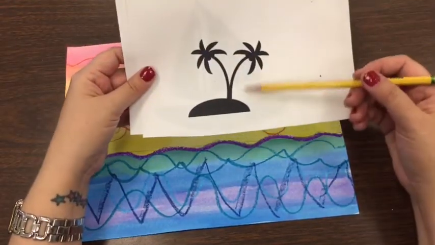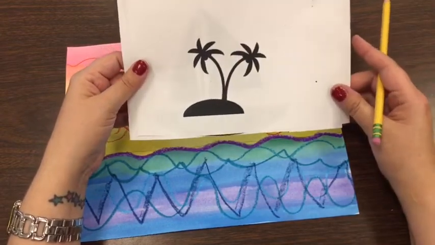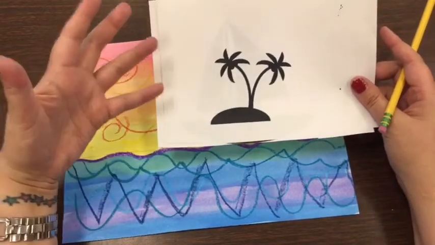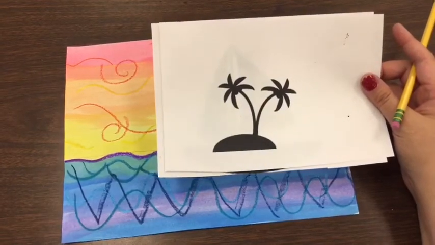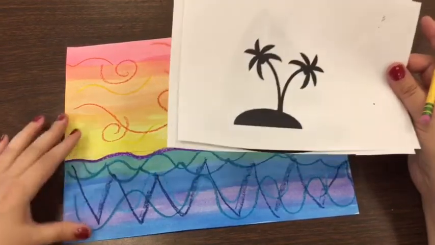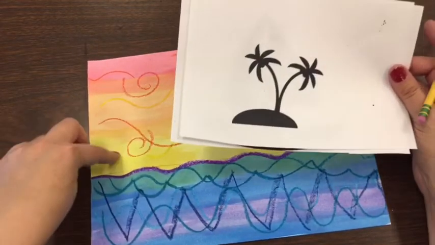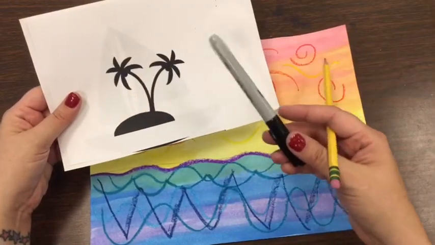This was another silhouette. It's just the outline of an island with some palm trees. You're just going to type in silhouette of your choice on the computer and you can bring something up. You don't have to print it out. I just printed it so that you guys could see. I will also put these in your folder for your assignment, but please don't cut them out and paste them on here. They're supposed to be drawn on with a pencil and then a Sharpie.